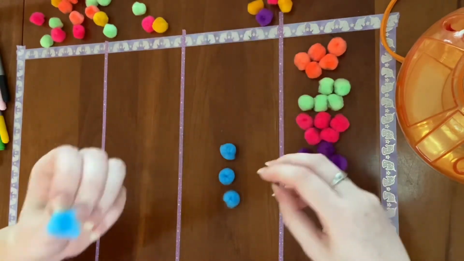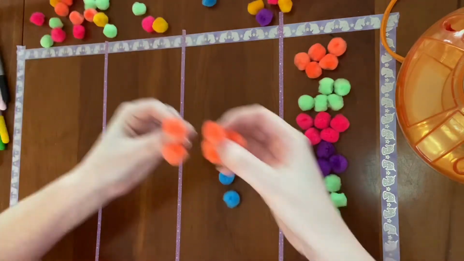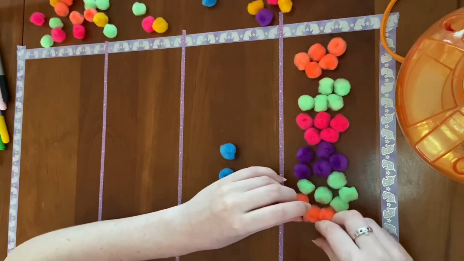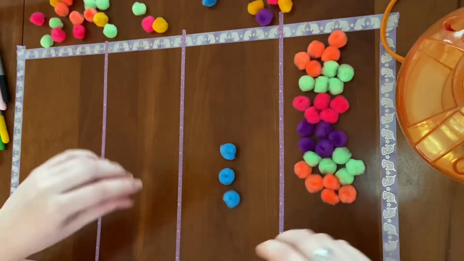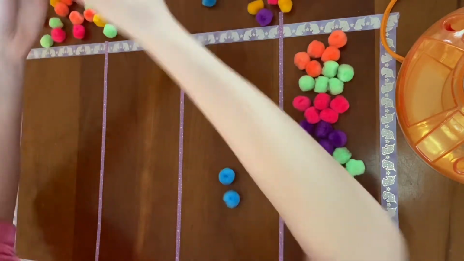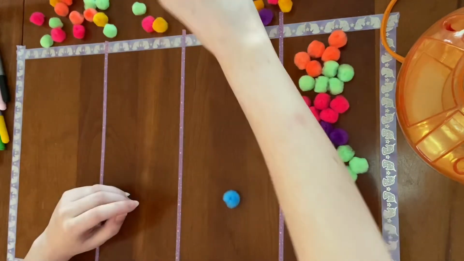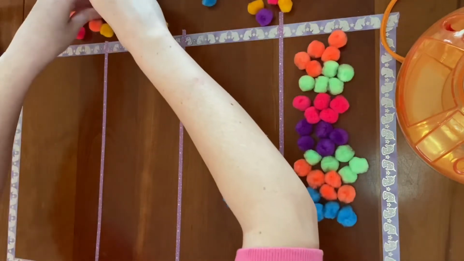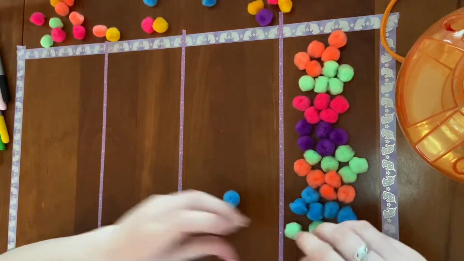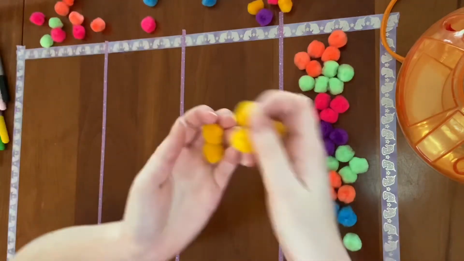Oh, 1 turns into 5. 1 turns into 5. 1 turning into 5 yet again, and 1 more that turns into 5.